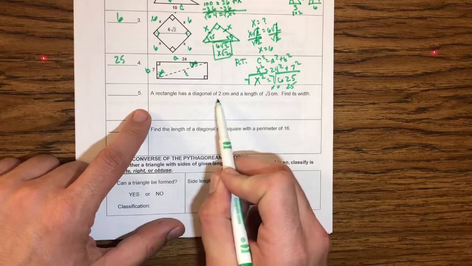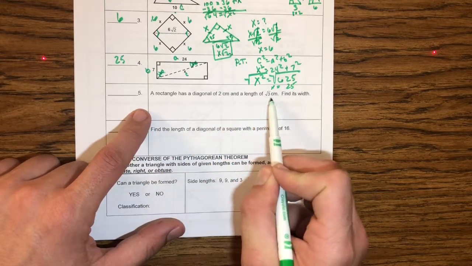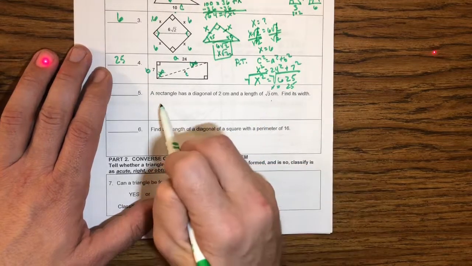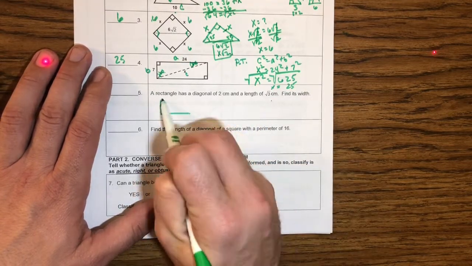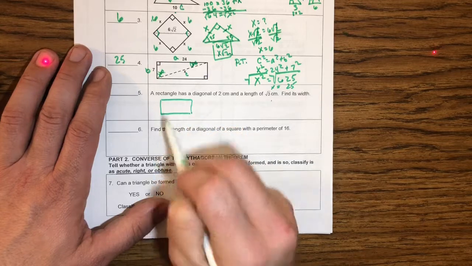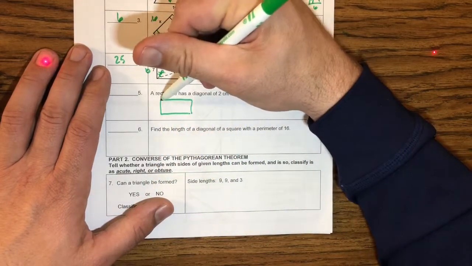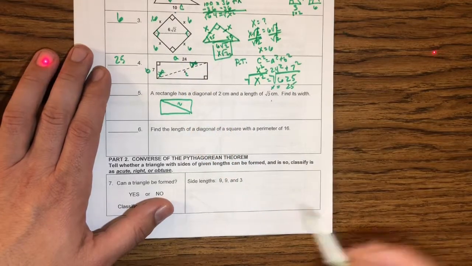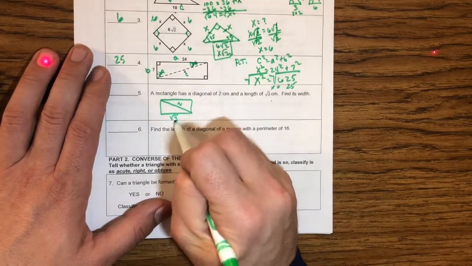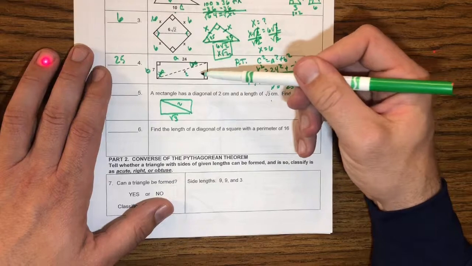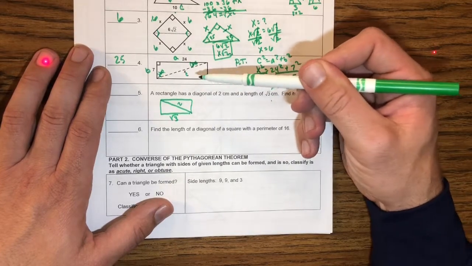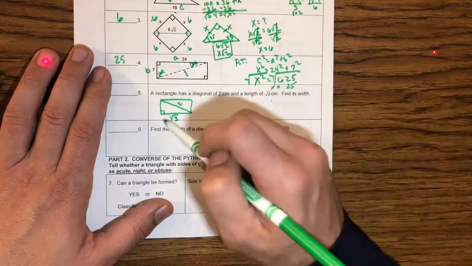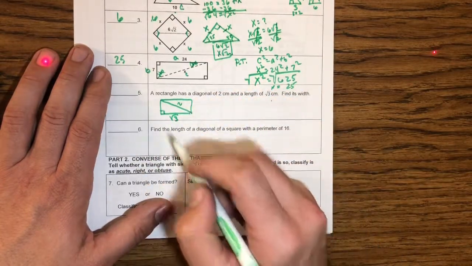Okay, a rectangle has a diagonal of 2 centimeters and the length of the square root of 3 centimeters. Find its width. So I need a drawing. I have my rectangle. And it's talking about the diagonal being 2. And then my length being the square root of 3. Just like I talked about here, do not assume that this is a 30, 60, 90 triangle. We have two sides. Label it out.